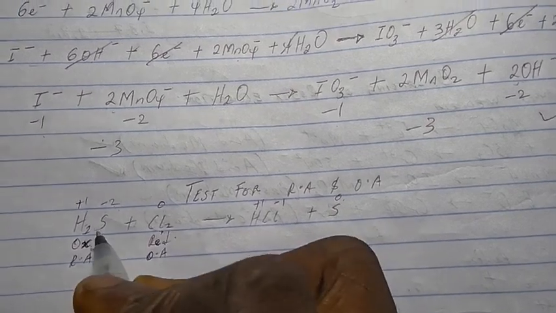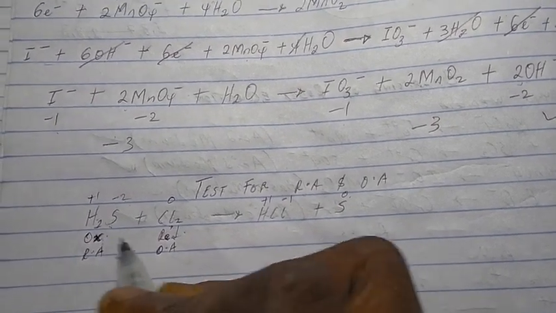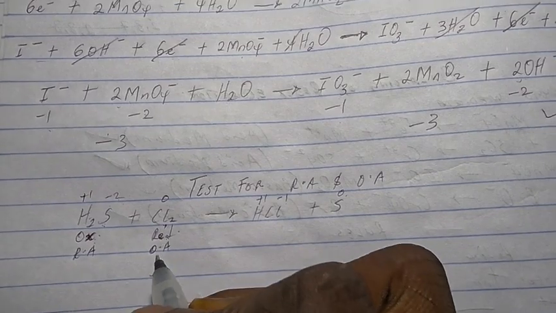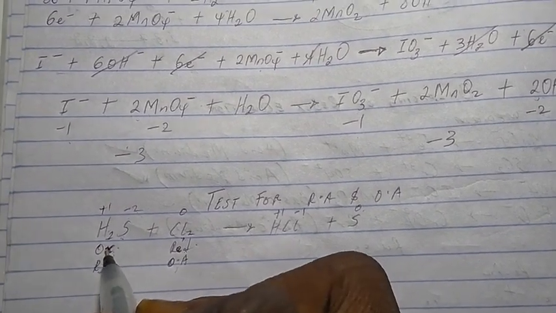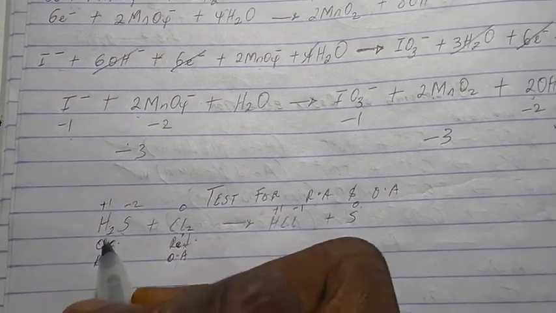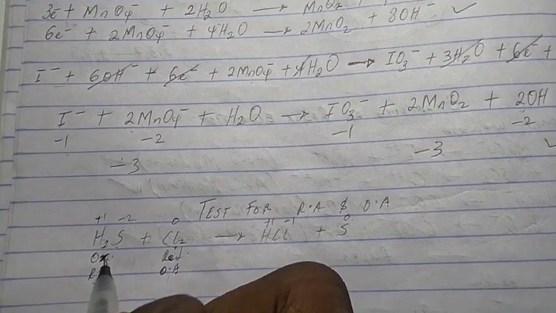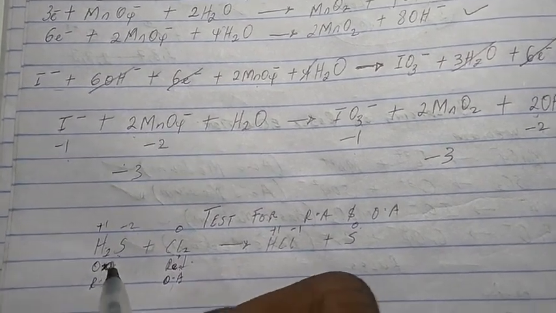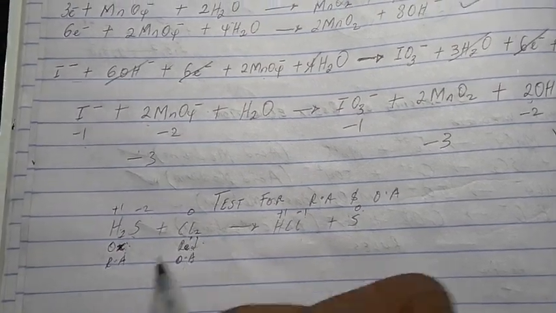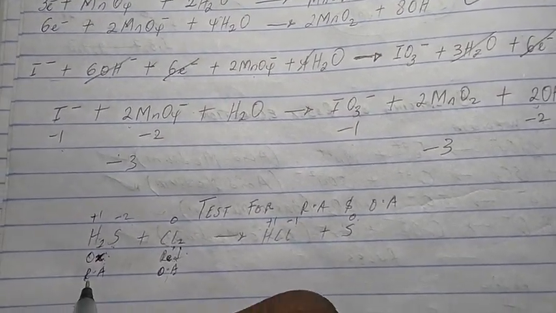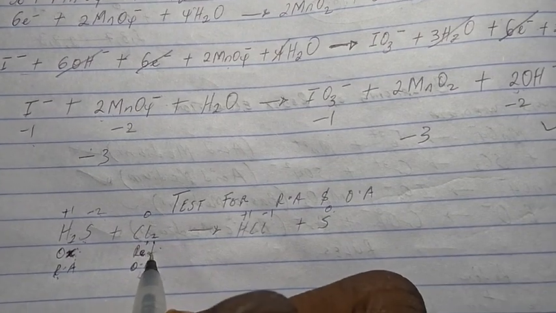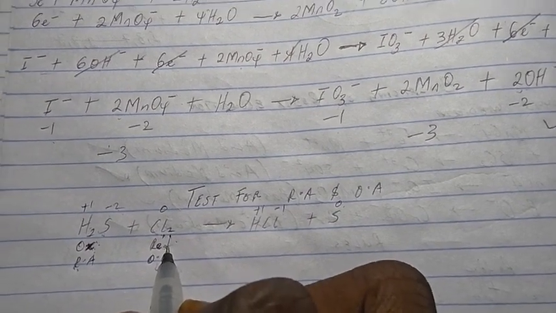Because without this one, the other cannot undergo oxidation. That's why we call it the oxidizing agent. It is the agent that brings about oxidation of another species. So this one allows that one to undergo oxidation, and that one allows this one to undergo reduction. That's why this one is called the reducing agent, because it makes the other undergo reduction. Do you understand that term?